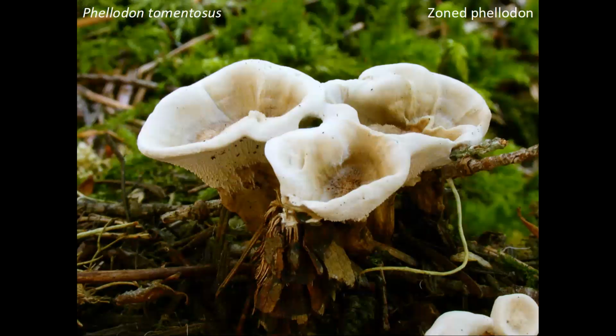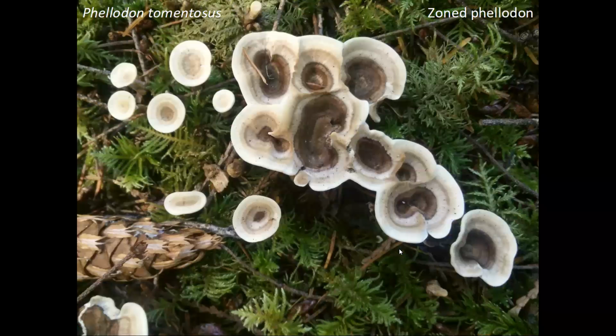Okay, the Phelodons, the other white-spored ones. Notice in this case, more top-shaped, and you can already see the indeterminate growth here. And here, the individual fruit bodies have grown into each other and coalesced. So they've kind of engulfed.